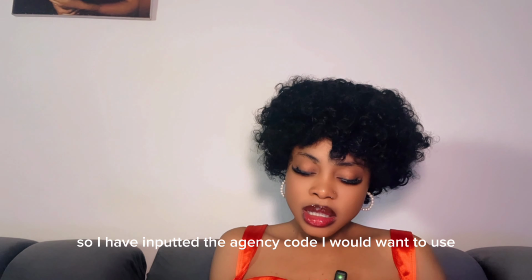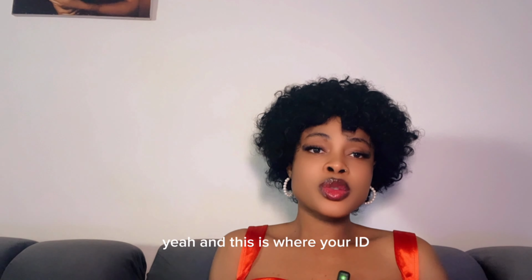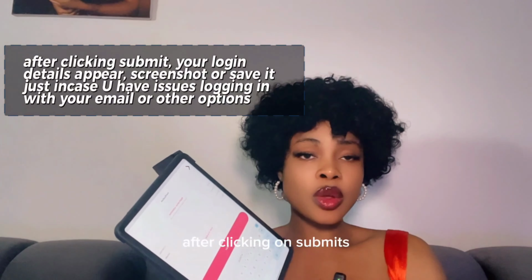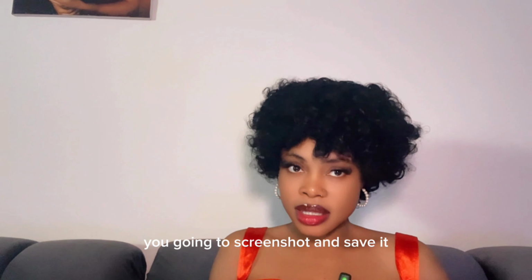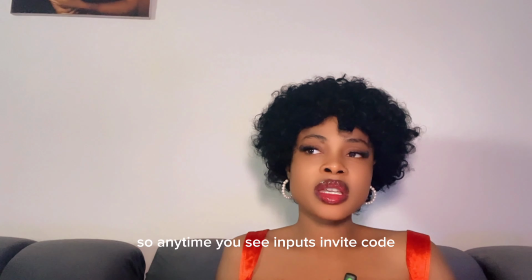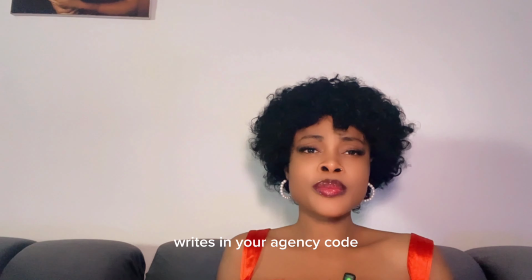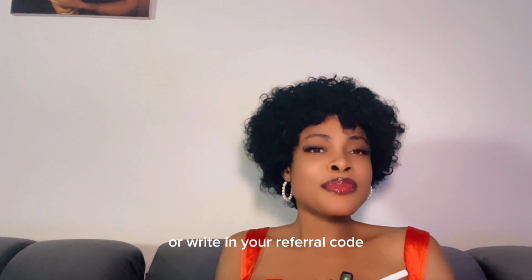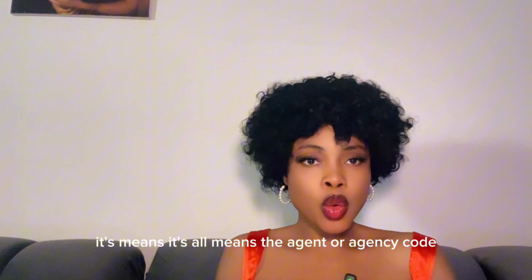So I have inputted the agency code I would want to use. This is where your ID and your password are going to come from. After clicking on submit, your ID and password are going to come out, and you're going to screenshot and save it. Anytime you see input invite code, agency code, or referral code, it all means the agent or agency code.